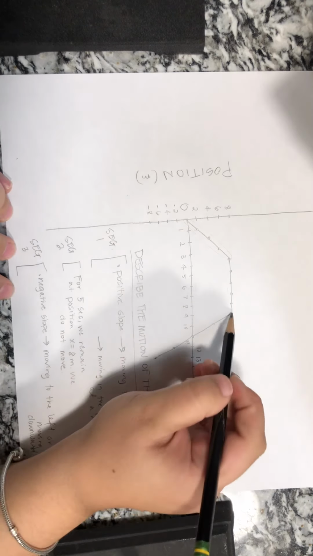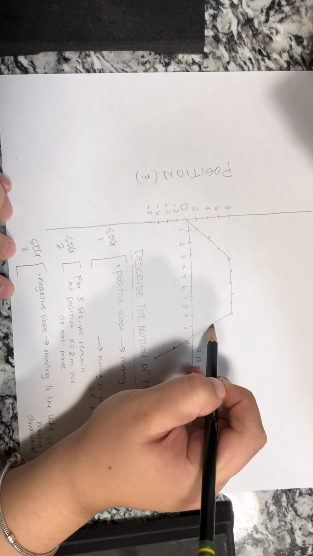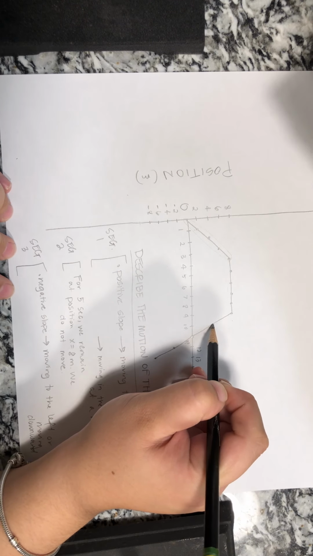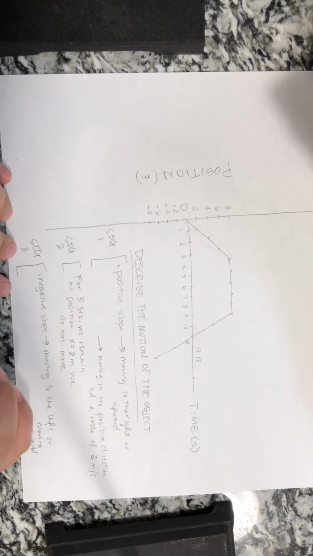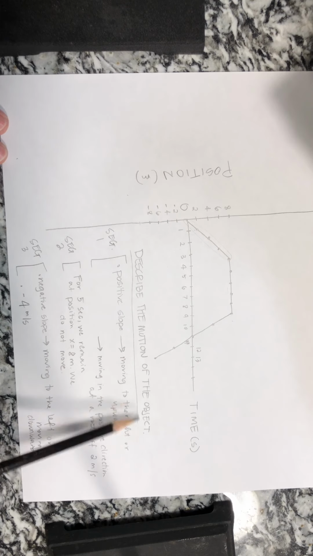And this is going to be at a rate of, let's see, we go from 8 to 4 in one second. So that's going to be 4 meters per second. That's going to be the rate. So you either write 4 meters per second down or to the left, or we can simply put -4 meters per second, indicating that we're moving in a negative direction. So this is how you would describe the motion of the object narratively or in words.